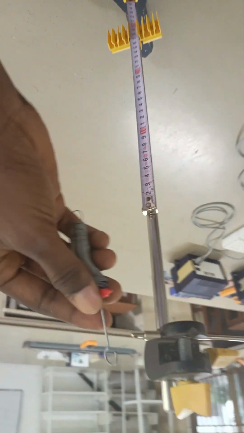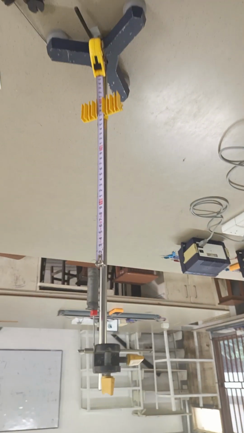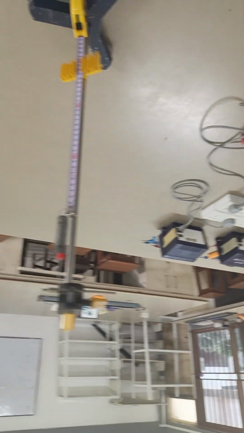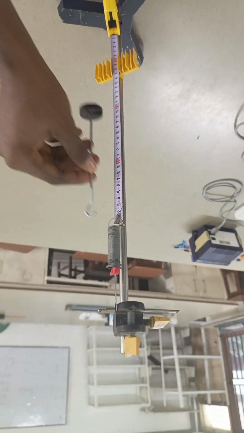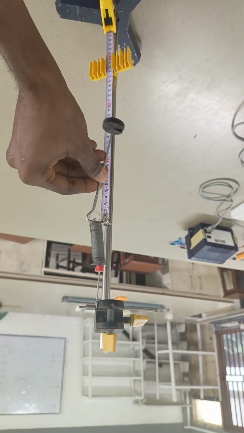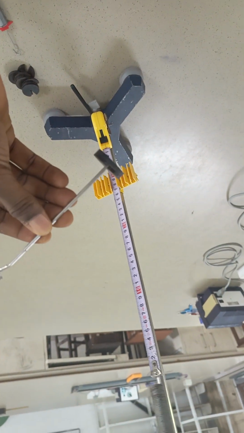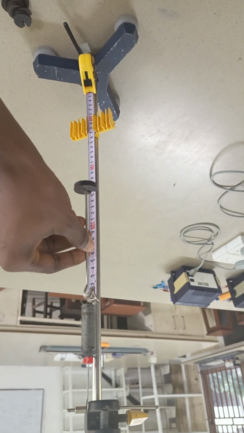So first of all, we hang this here like this, right? We want to measure the elongation, the extension or the elongation in the various springs. So first of all, we hang this mass. We start with 10, right? We start with the mass of 10. So we hang this here.